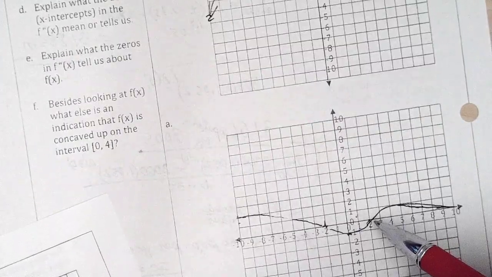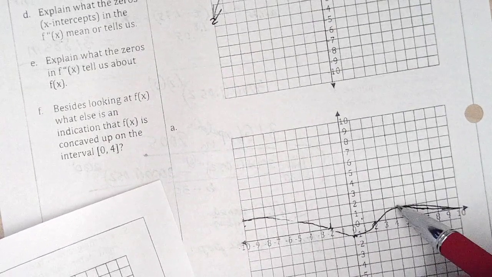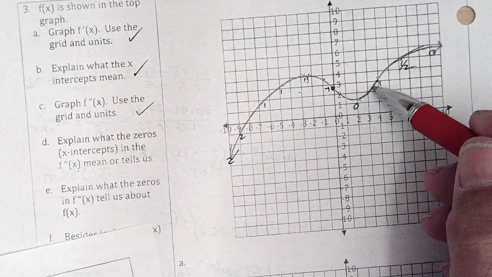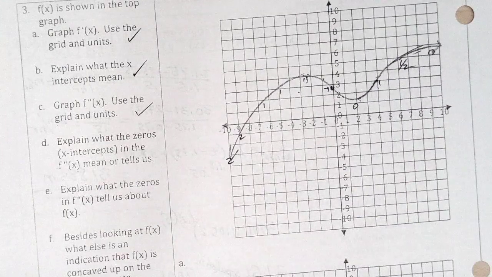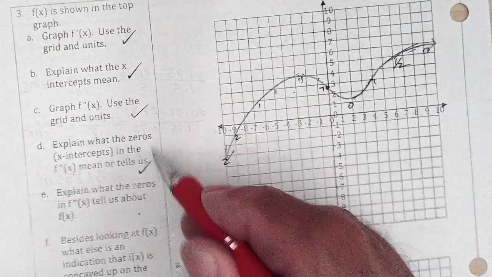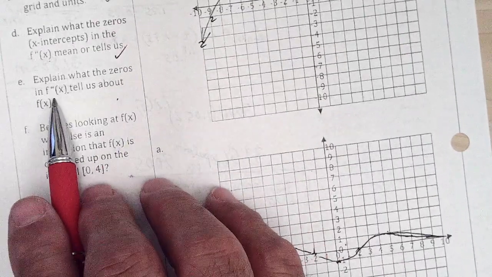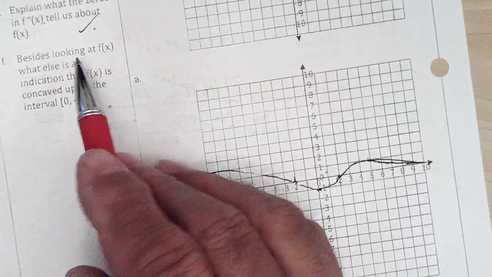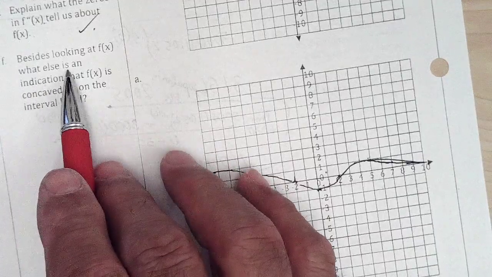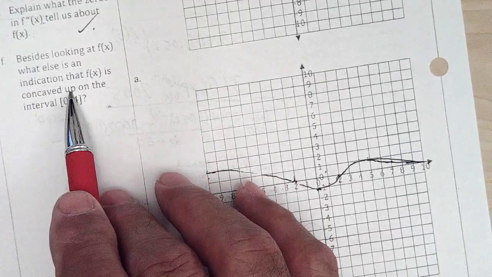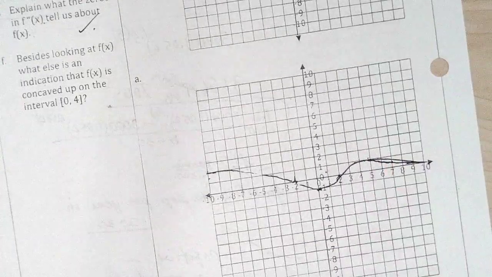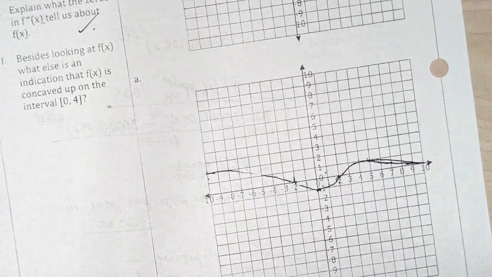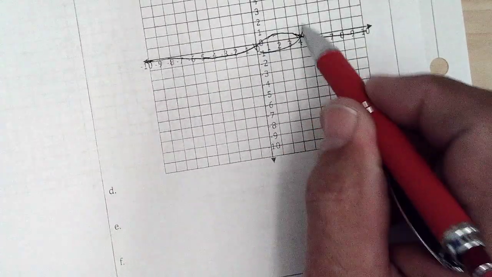It had a slope of 0 here. That's why this was 0. So this has got a slope of 0, which means we're at an inflection point on this graph, changing from curved up to curved down. Explain what the zeros in f double prime say about f. Oh, I did both of those. And then besides looking at f, what else is an indication that f is concave up from 0 to 4? It's concave up, which means the second derivative, which tells us about concavity, is positive.